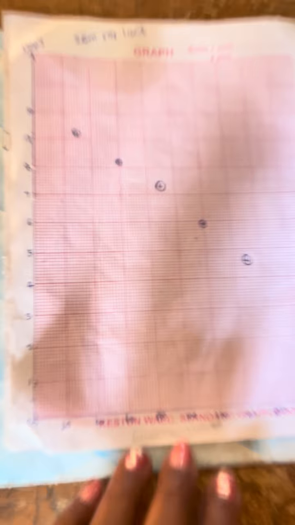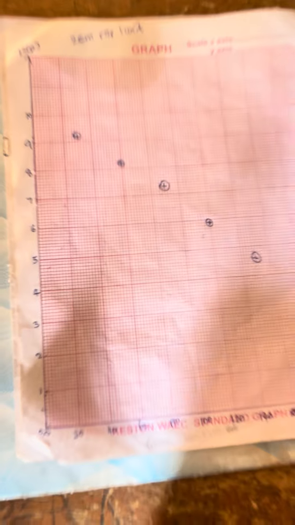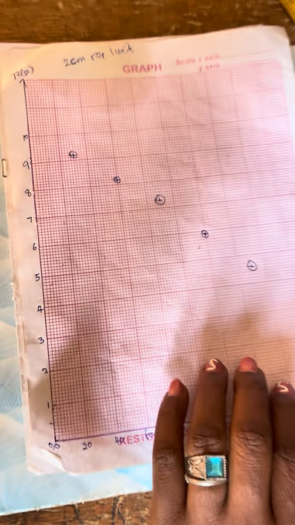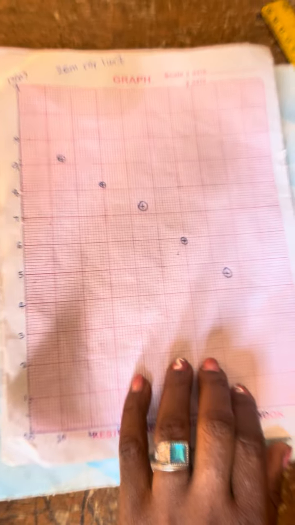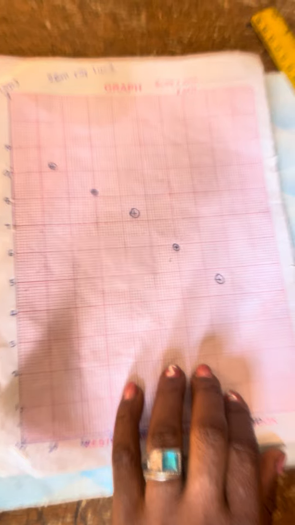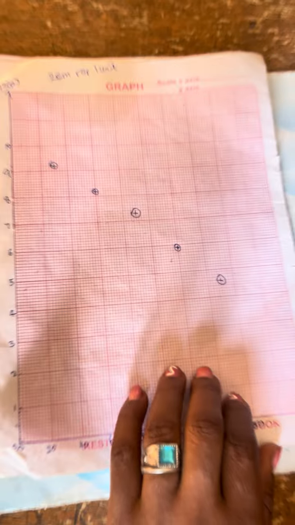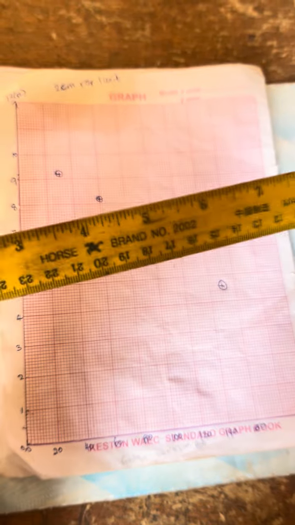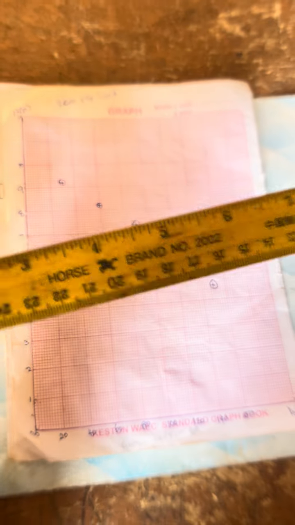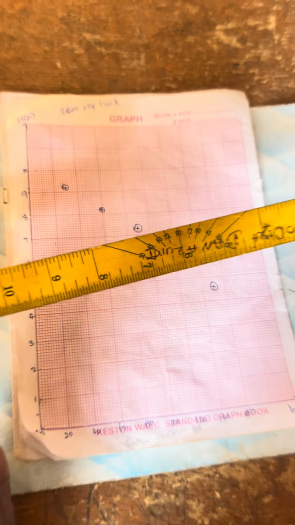Now that we have found our points, the next thing is to pick the line of best fit. To find the line of best fit, all the points must not necessarily be on the line. At least 2 points is fine. Usually it is advisable for you to use a long transparent ruler, instead of this opaque ruler.